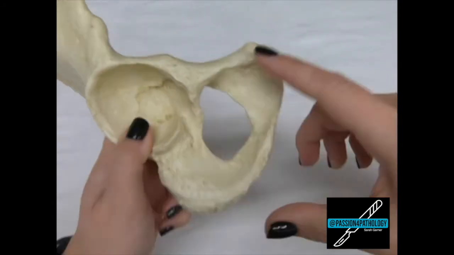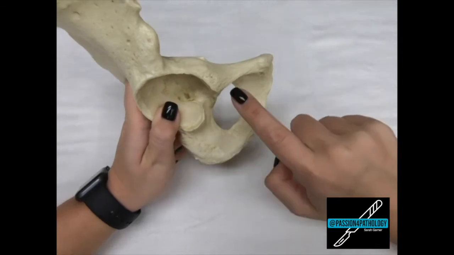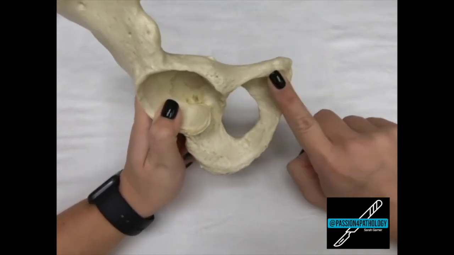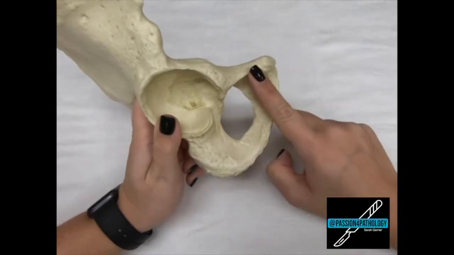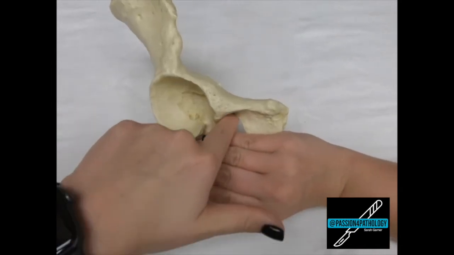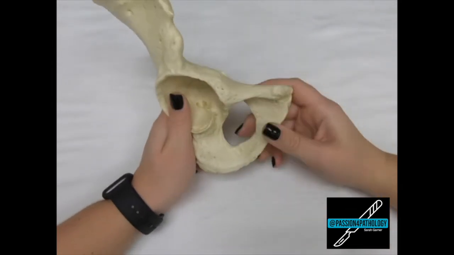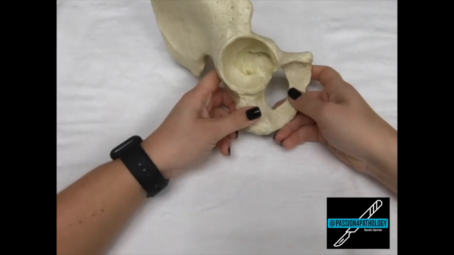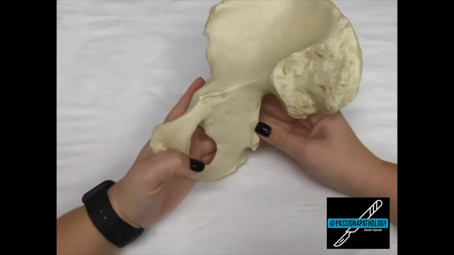So this crest on the external view is your obturator crest, and one of your obturator muscles is going to attach there. So obturator crest, obturator foramen, obturator canal. All right, I think that's it on the external or the lateral view. So let's turn and go to the internal view now.